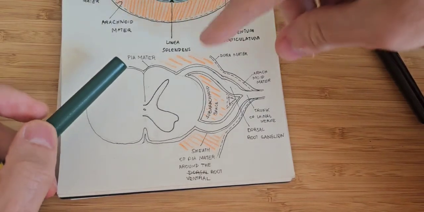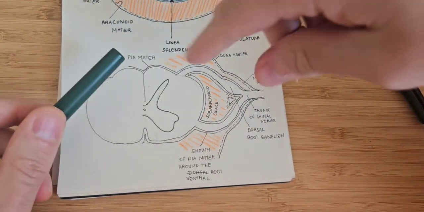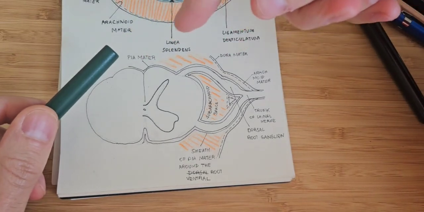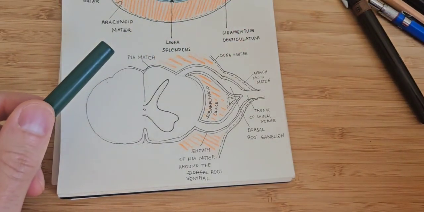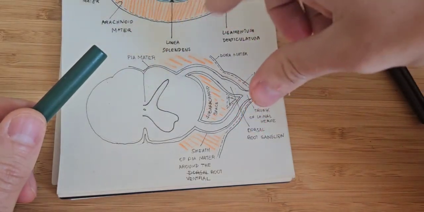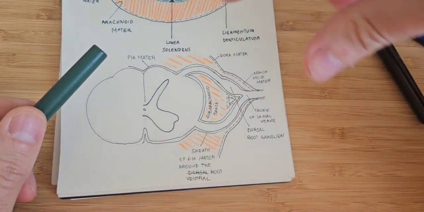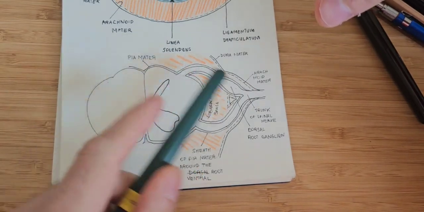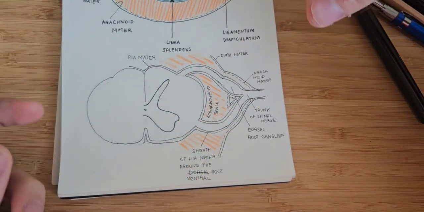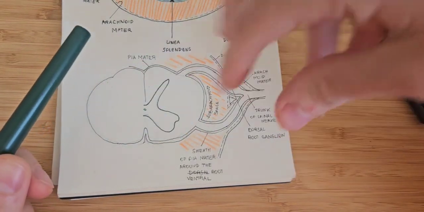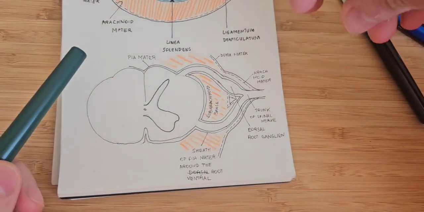Inflammation or infection of the pia mater usually leads to meningitis, which may cause severe pain along the course of the affected nerve roots, let's say the nerve roots coming off from T7, T8.